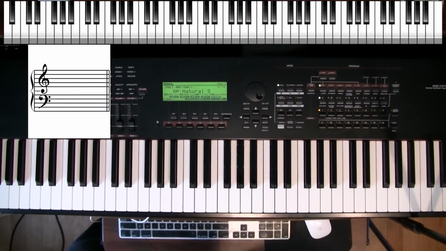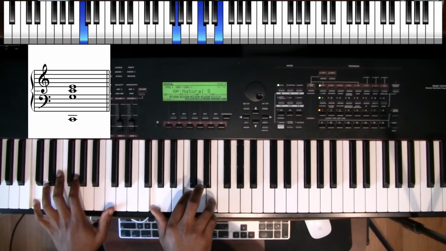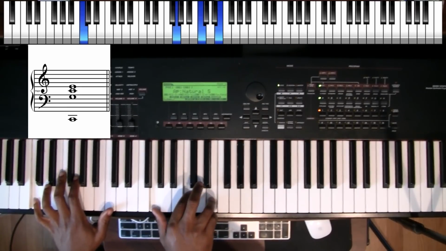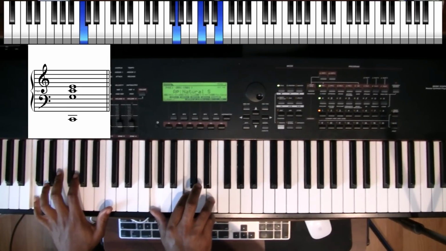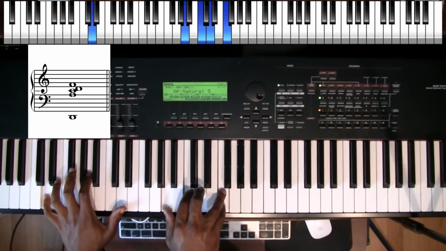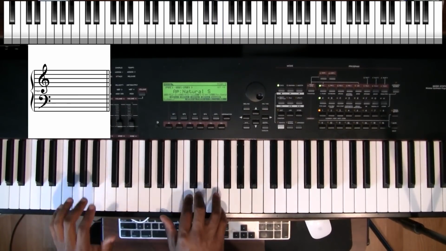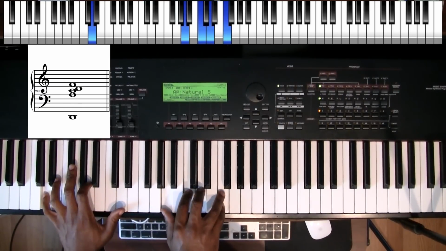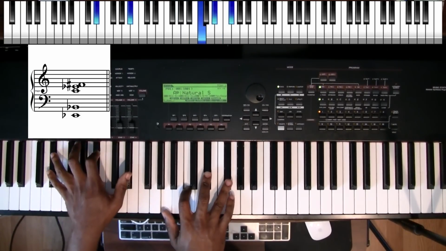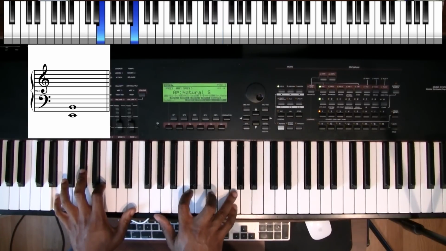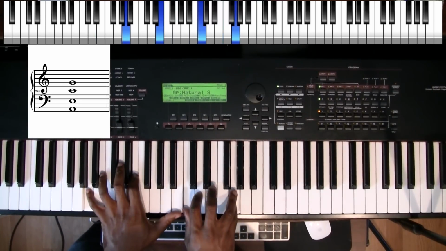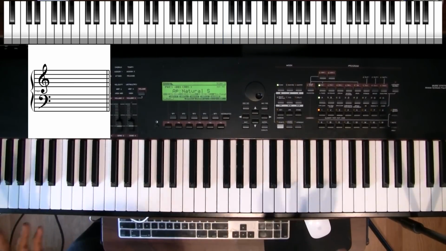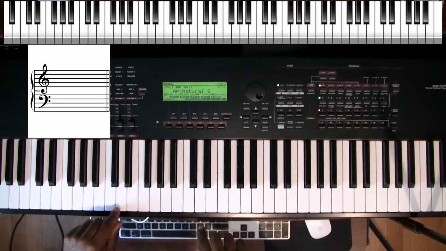Let's say you're in the key of C, and I want to go to D minor. Instead of going right to D minor, I can do this. I can place a diminished chord between them. I can do another one. So what did I do there? Let's go back. I'll explain that in a little bit.